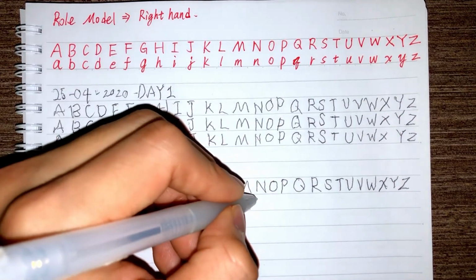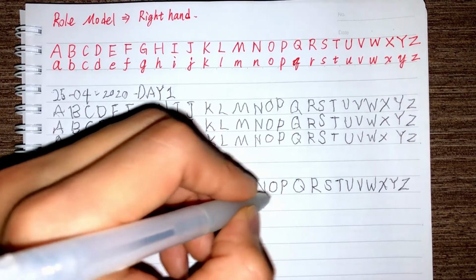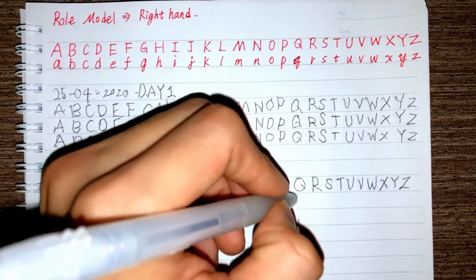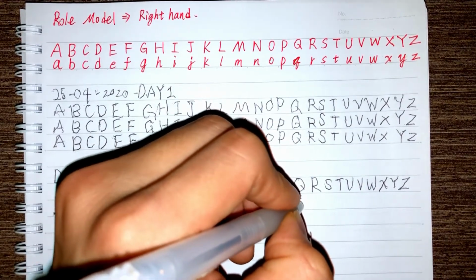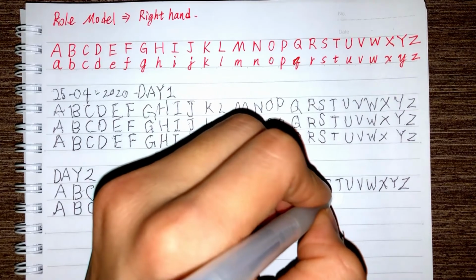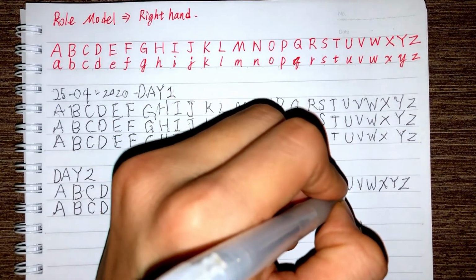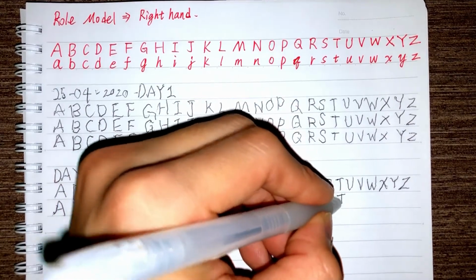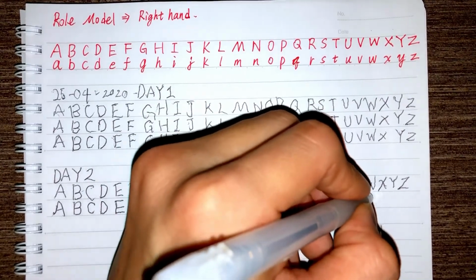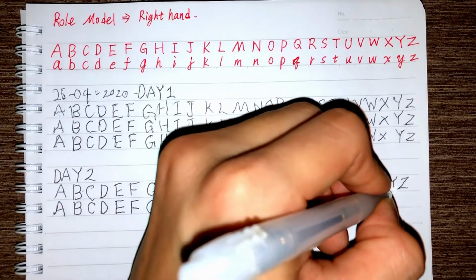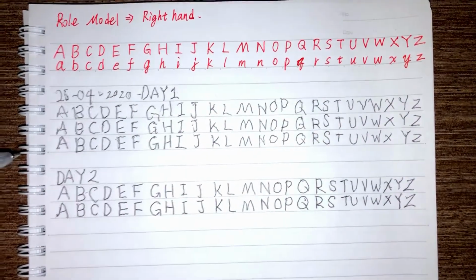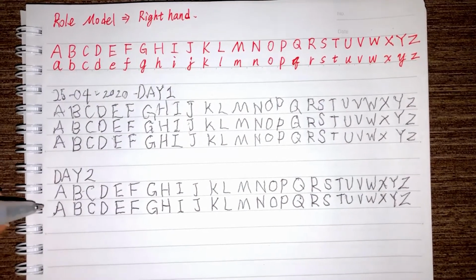And other M's felt a little bit soft too. M, N, O, P, Q. A circle is so hard to draw. Maybe there will be a session for drawing. And T, U, oops, V, W, X, Y and Z. Yeah, it's not bad, but there's still a lot of work on it.